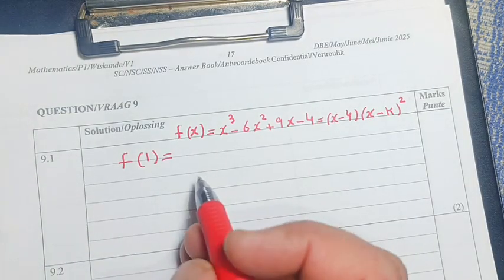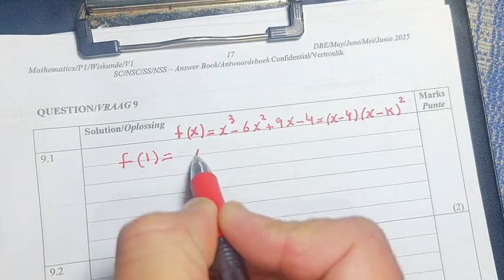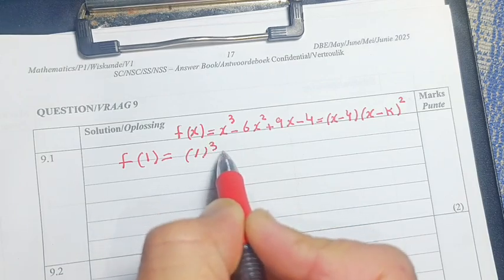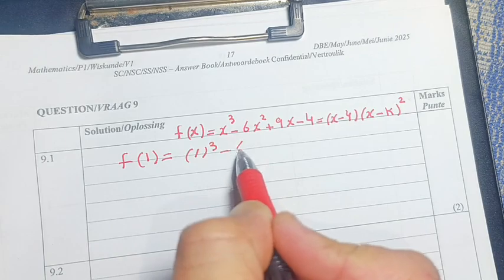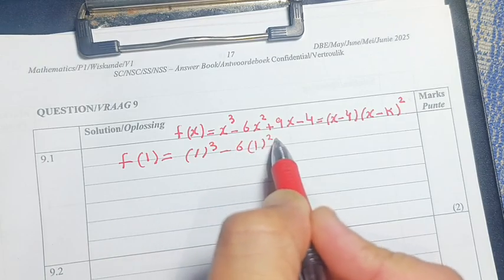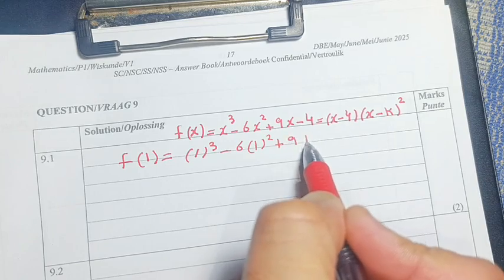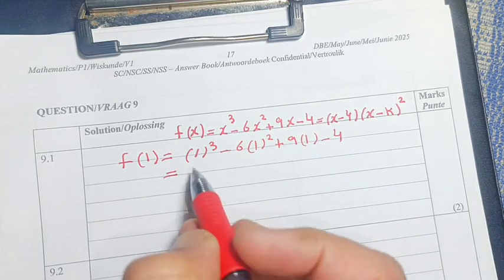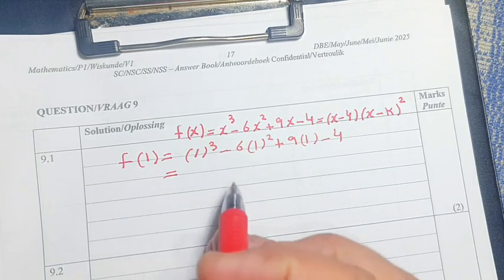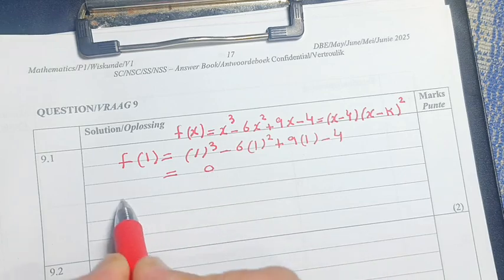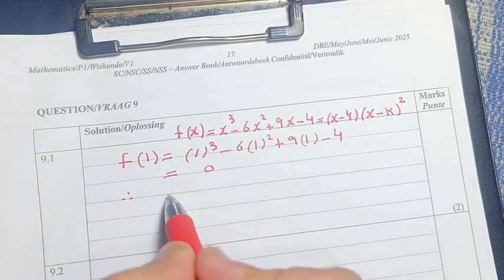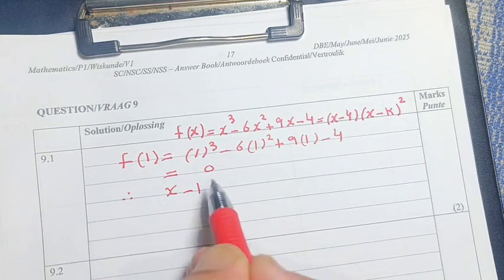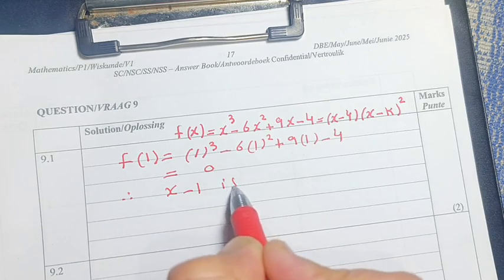So now 1 cubed minus 6 times 1 squared plus 9 multiplied by 1 minus 4. Now I use the calculator, the answer becomes equal to 0. Therefore (x − 1) is a factor.